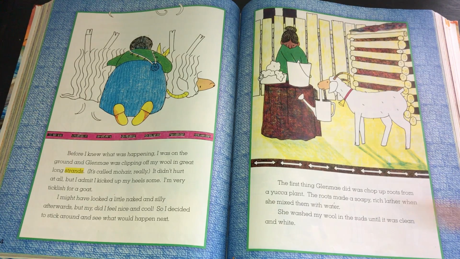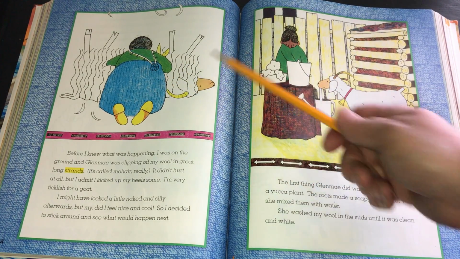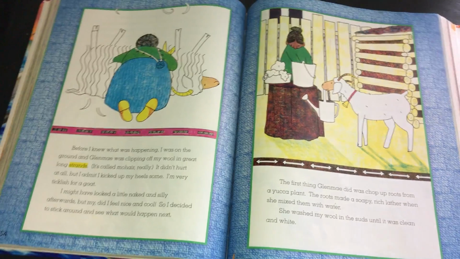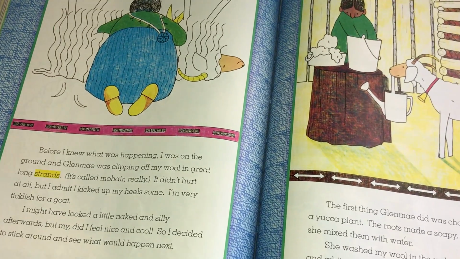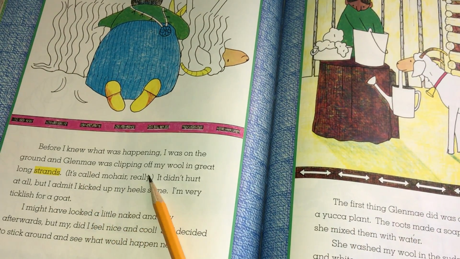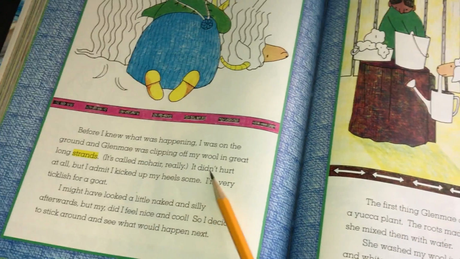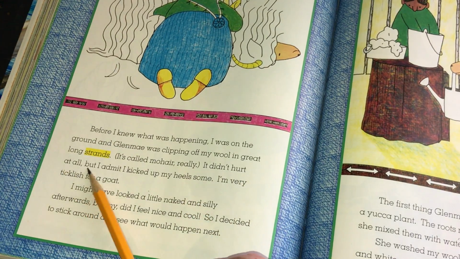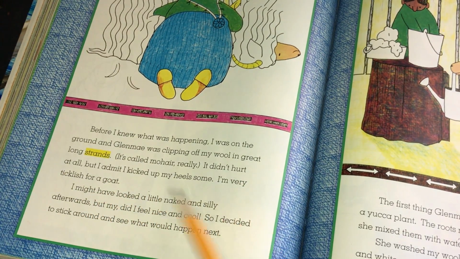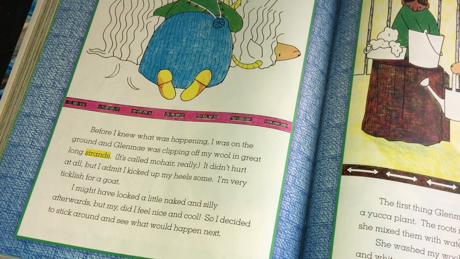Do you think that Glen May is hurting the sheep Geraldine when she's cutting his wool? No. I don't think so either. Let's keep reading about Glen May and Geraldine. It's called mohair, really. It didn't hurt at all, but I admit I kicked up my heels some. I'm very ticklish for a goat.